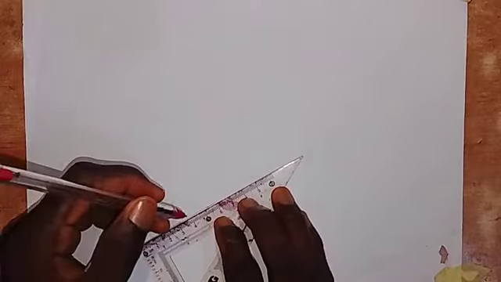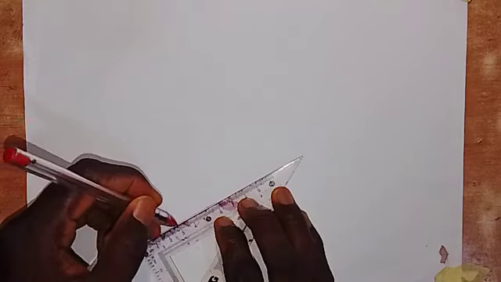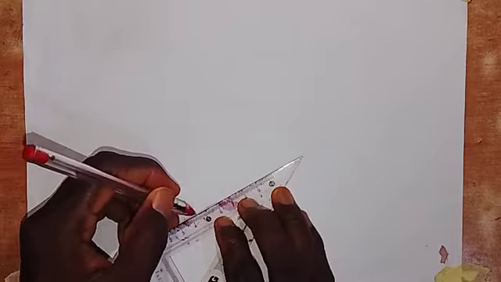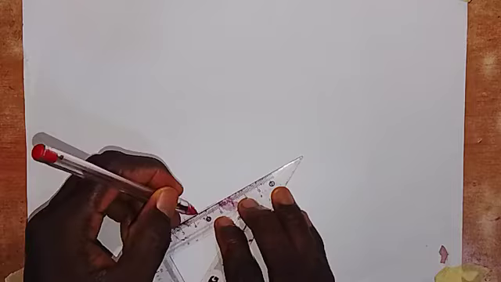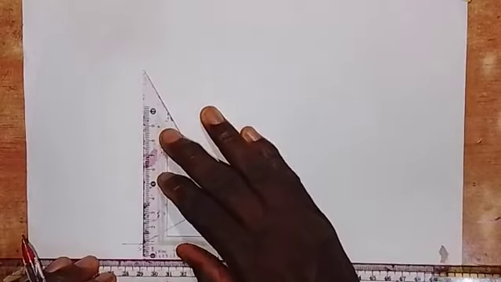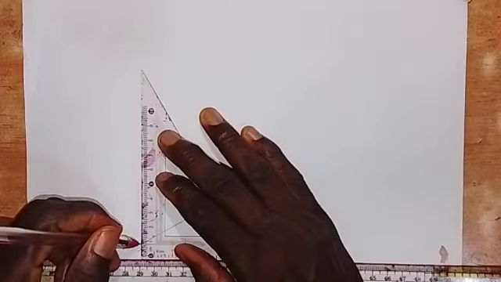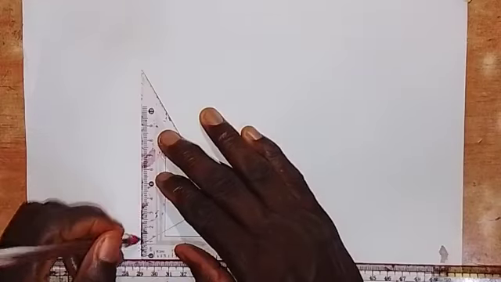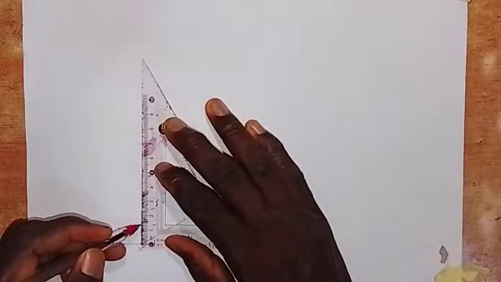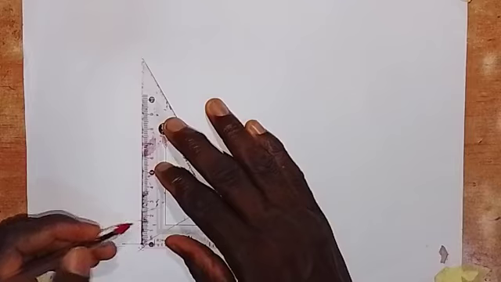So we take a measurement of 45 millimeters from this point. So let me take that 35, and then 10 in addition to make it 45. So here we have 45 millimeters. Okay, so at this point here, I'm going to draw a short vertical line. On this vertical line, I will take a measurement of 15 millimeters up. So this is 15 millimeters here.